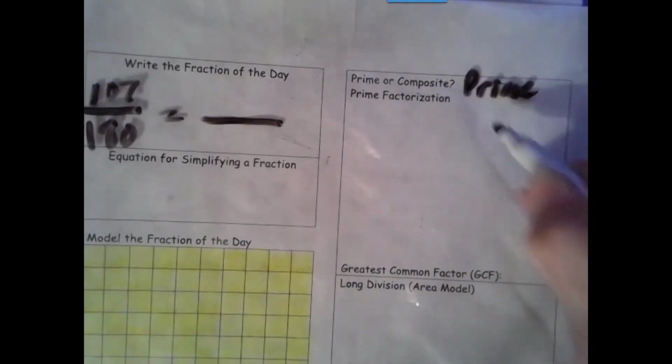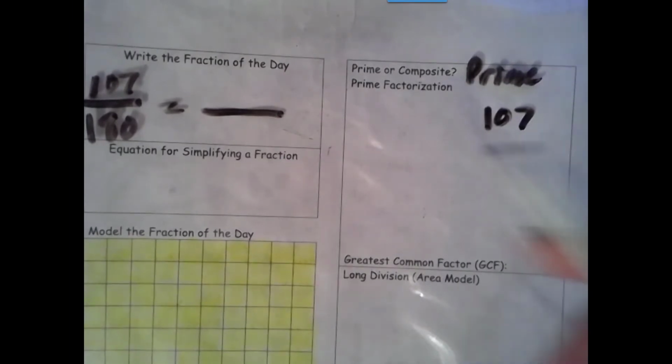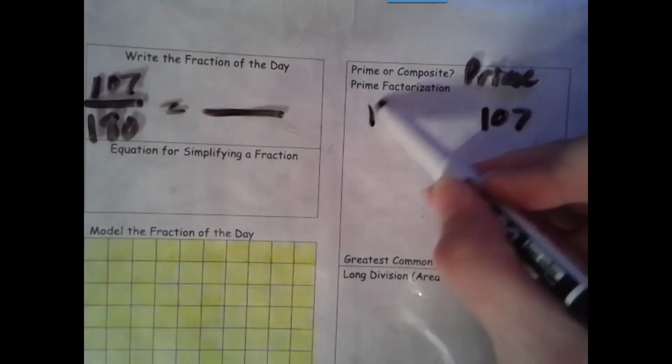And if our numerator is prime, then our prime factorization is done, because the only prime number I can divide by is that number. So we just have to do the prime factorization of our denominator.